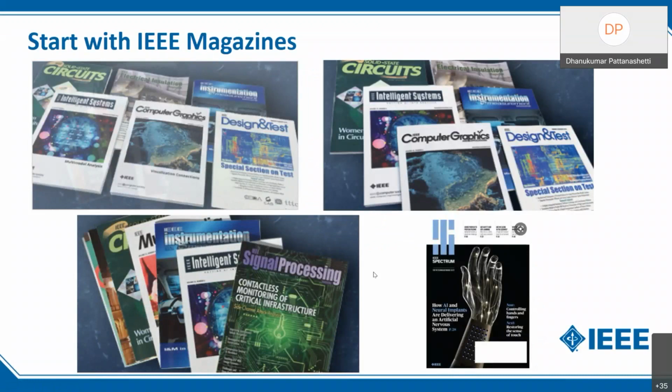IEEE magazines are the central communication for the sponsoring societies. Many of our societies sponsor magazines. Sometimes they feature technical articles, sometimes editorial columns. There is news related to upcoming conferences and communications from IEEE society volunteers. If you ask me, Spectrum is the best thing for all students to start with.